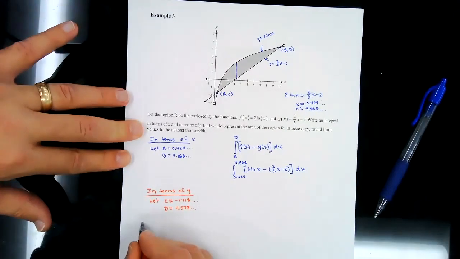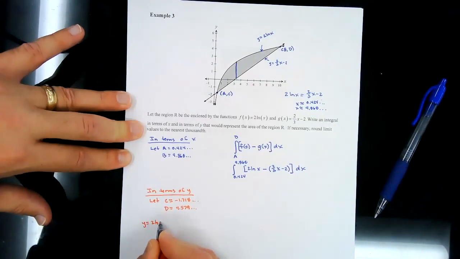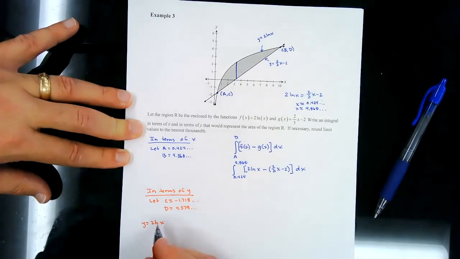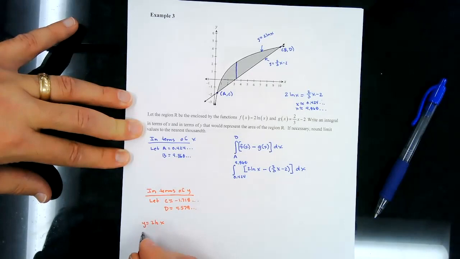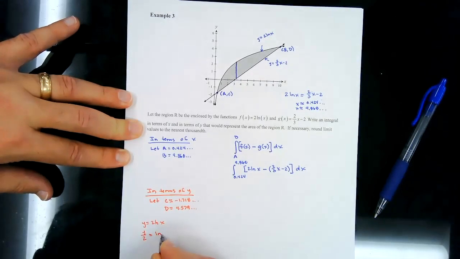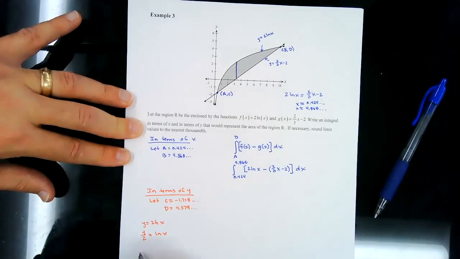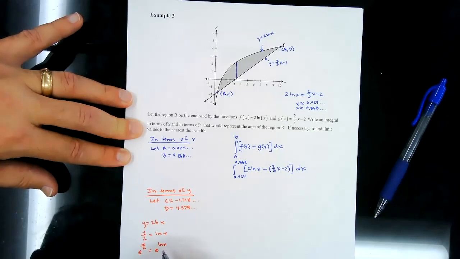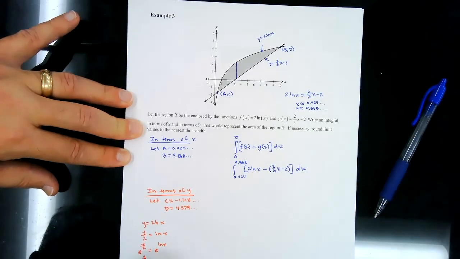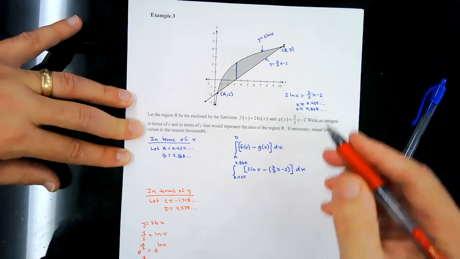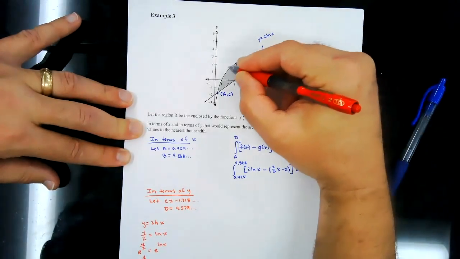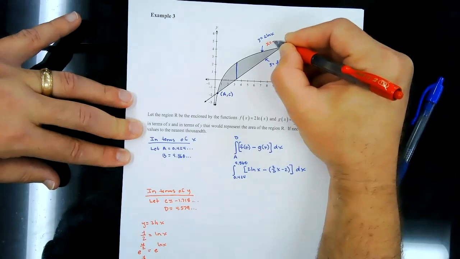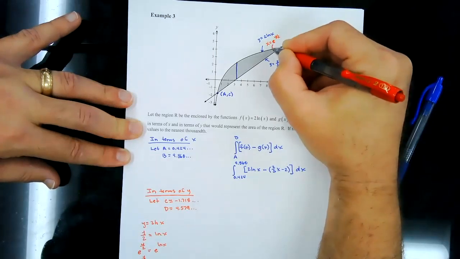Now, we have y is equal to 2 ln of x. What I need is an equation with x. So in terms of x, what I need to do is divide both sides by 2. So I get y over 2 is equal to ln of x. And then I'm going to exponentiate both sides. So we get e to the y over 2 is equal to e to the ln of x. And so we have e to the y over 2 is equal to x. So this curve right here can be written in terms of x. It would be x is equal to e to the y over 2 power. That's this one right here.